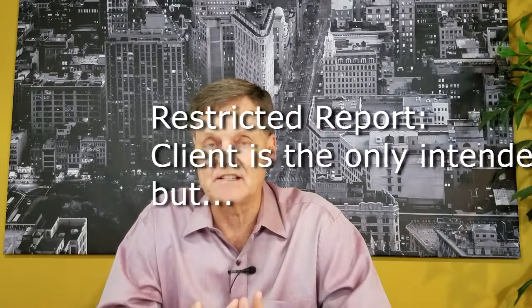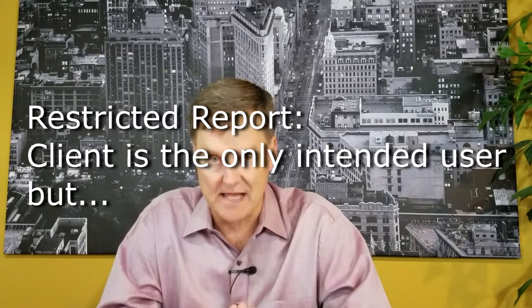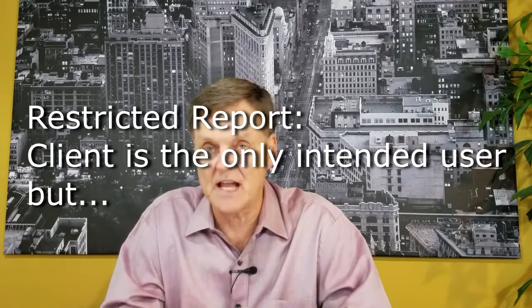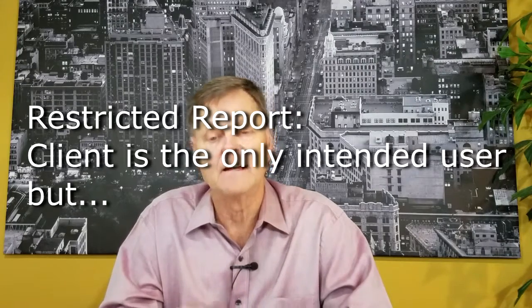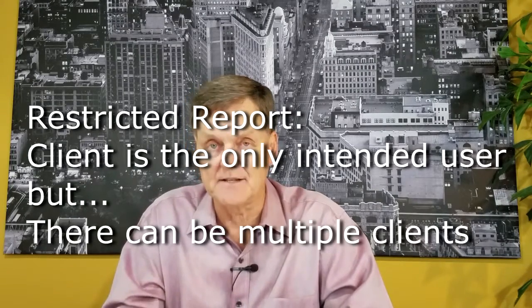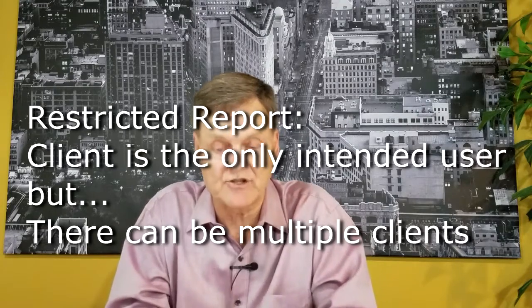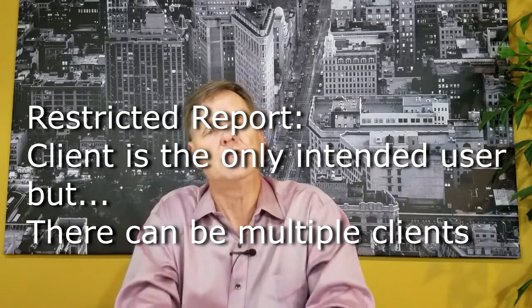The thing about a restricted report is that it is intended to be used only by the client. The intended user and the client need to be the same entity. Now, you can actually have multiple clients, and that would allow multiple people to use it as long as both are identified that way. If you've got a corporation and you've got officers in a corporation, obviously the officers representing the entity can use it. But there are some limitations, and so you need to be aware of that. But when we are able to do it, we can save hundreds and sometimes thousands of dollars on the fee.